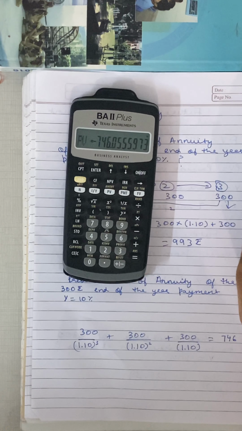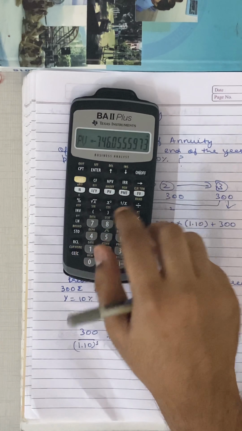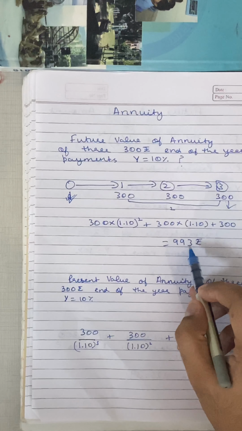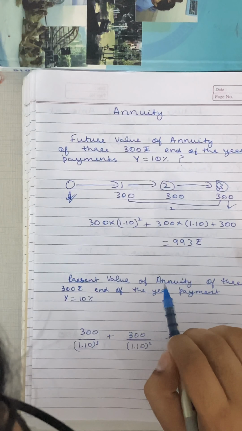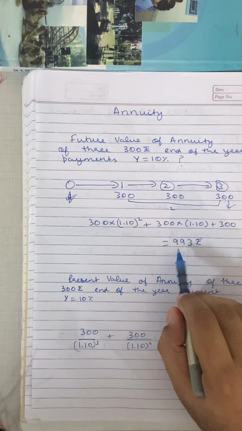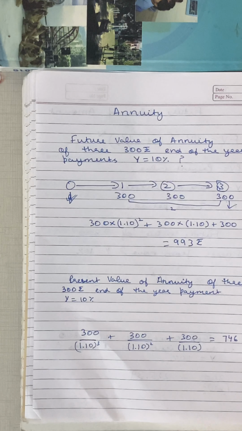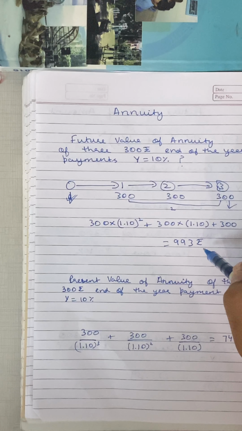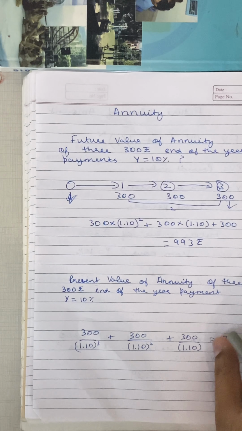I hope you guys understand this. And I think we might have to divide it for 1 period, I guess. No, wait, 10%, that's this for 2 periods, 10%. Okay, it's all right.